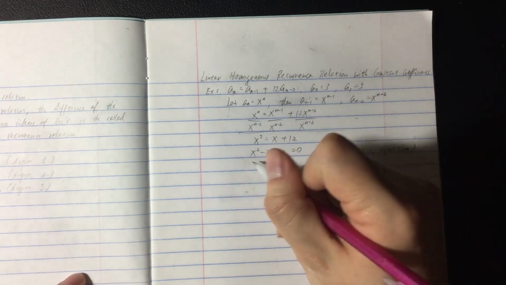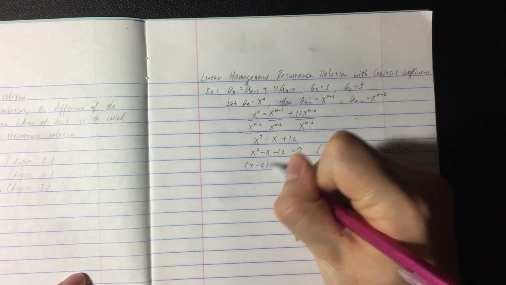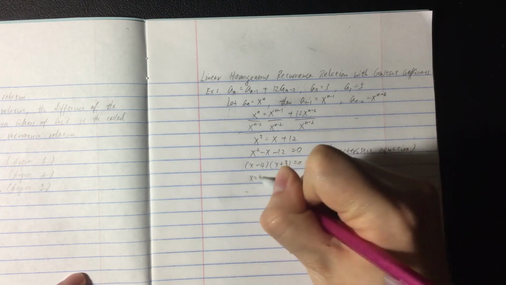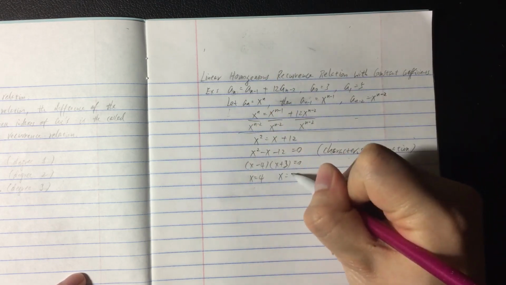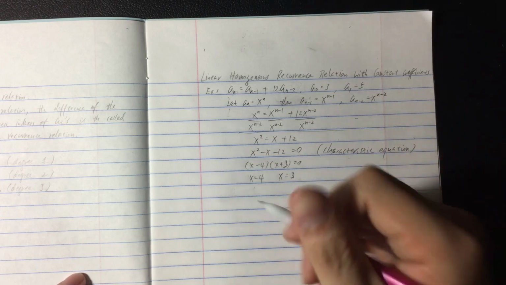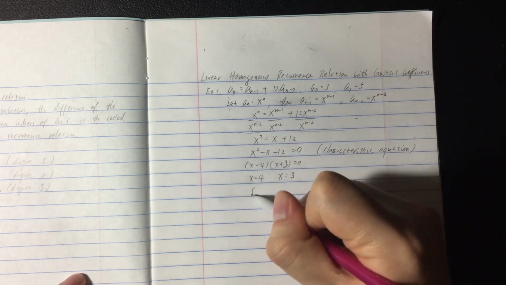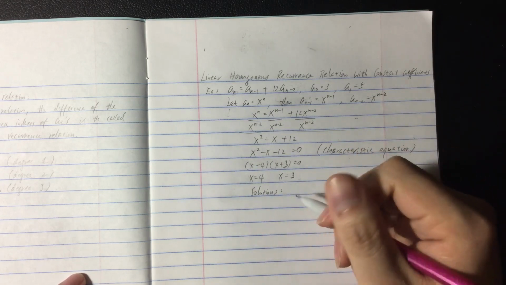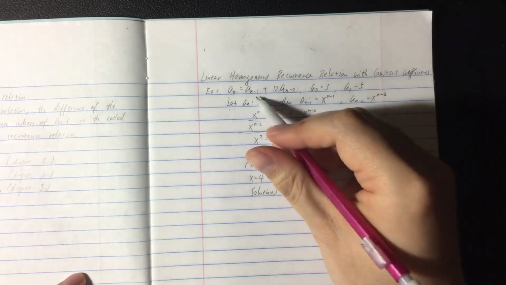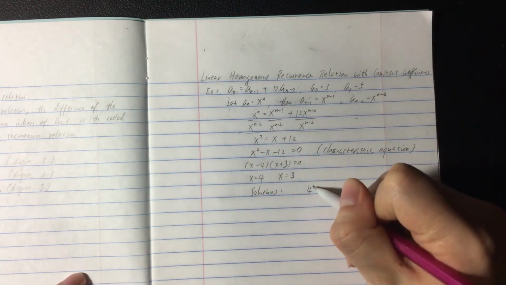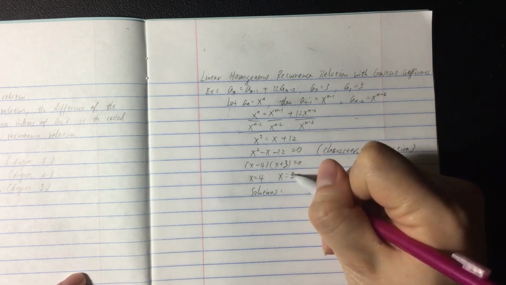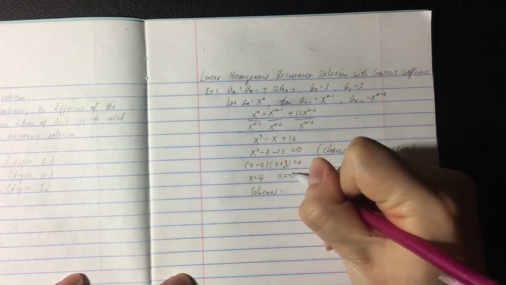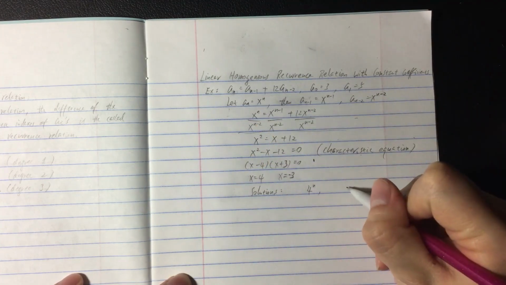Next, if we solve the equation, we have x minus 4 times x plus 3 equal to 0. So x equals 4 or x equals negative 3. That means the solutions to the recurrence relation are 4 raised to power n and negative 3 raised to power n.